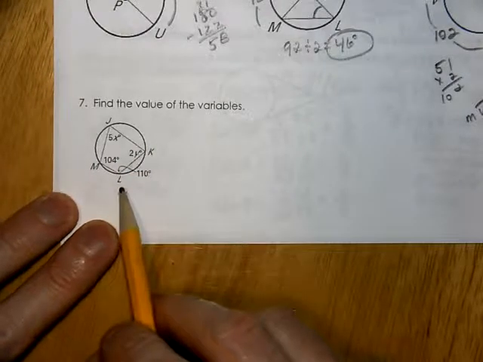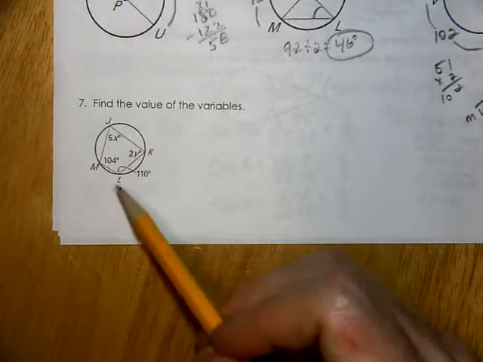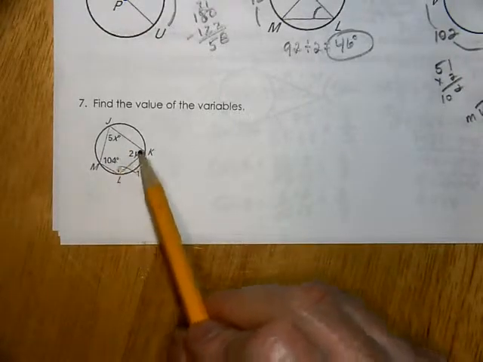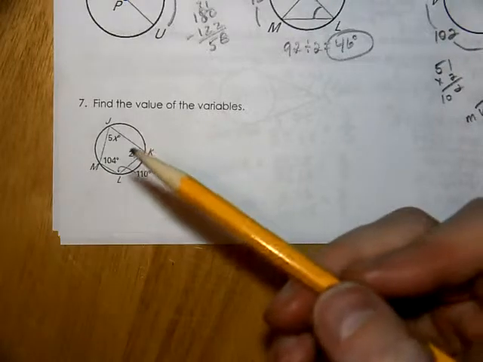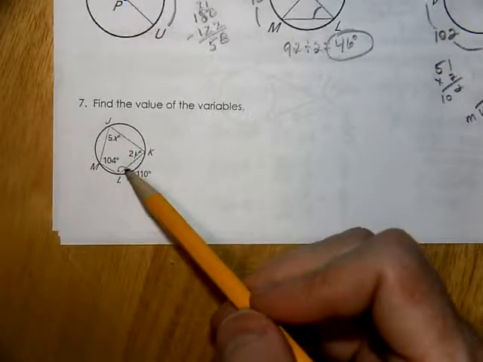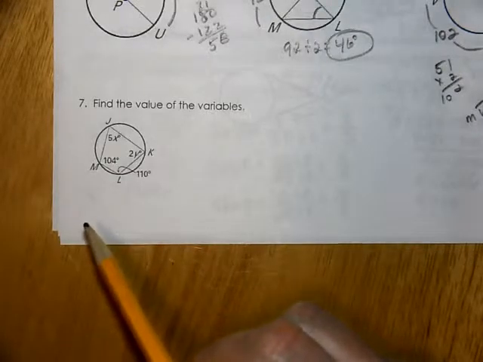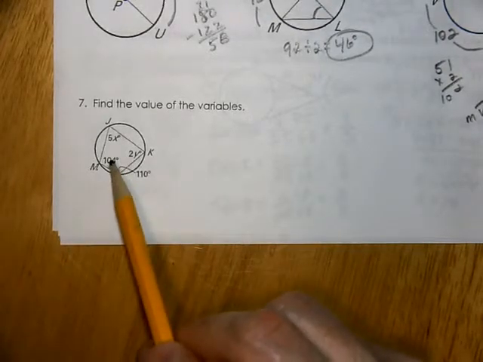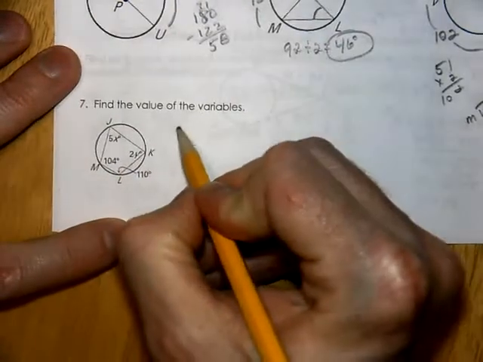Find the value of the variables. Here we have a quadrilateral inscribed inside of a circle. We know that the opposite angles are going to be supplementary. We would also know, because it's a quadrilateral, that all four angles add up to 360. But to solve this, I think we'll just have to use opposite angles or supplementary.